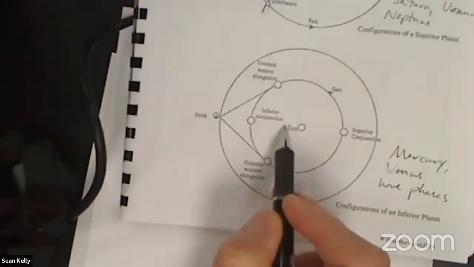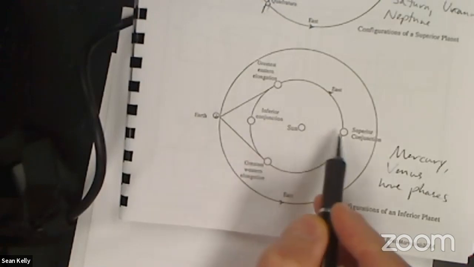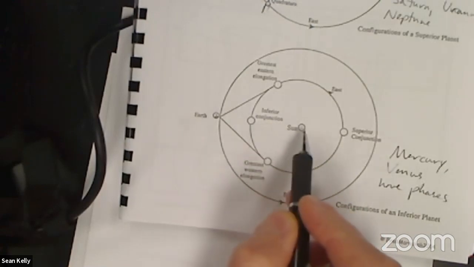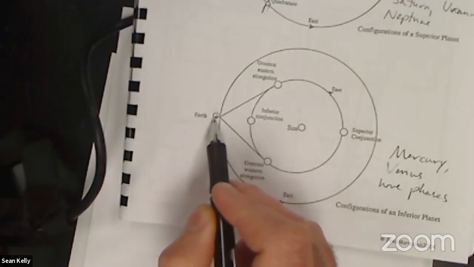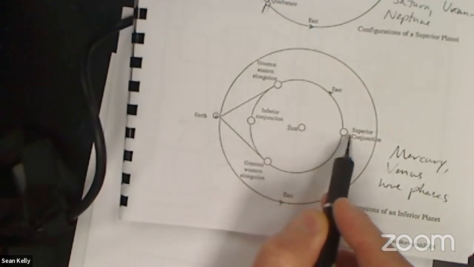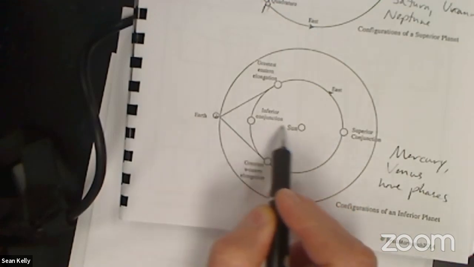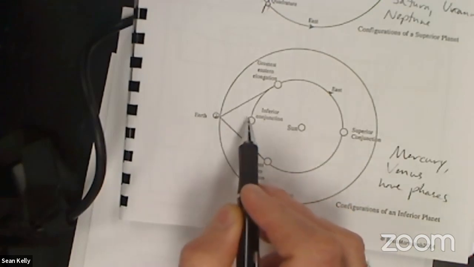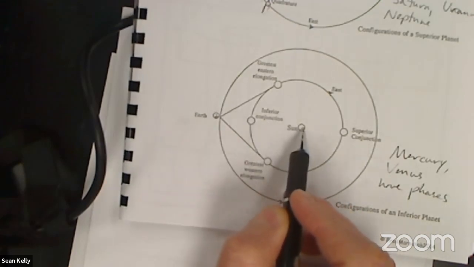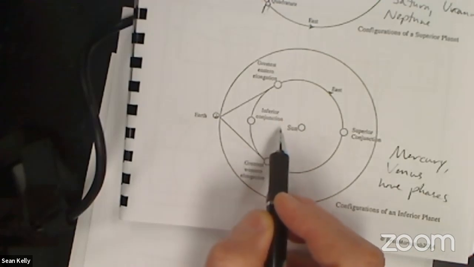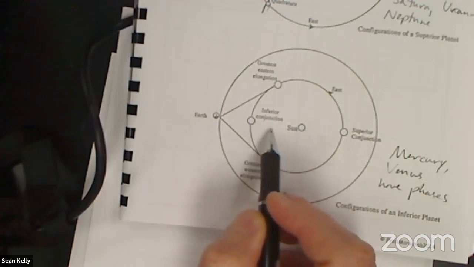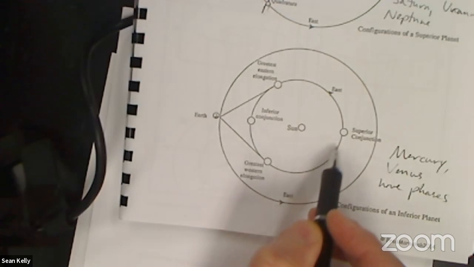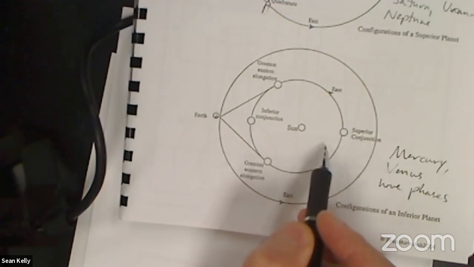It's still called conjunction, but now we have two kinds of conjunctions. And by the way, it's still syzygy. If it's on this line, it's called a syzygy. That's another word you could use. But what do you call it when it's between the Earth and the sun? You can read the word. It says inferior conjunction. And when it's on the opposite side of the sun, it's called a superior conjunction.